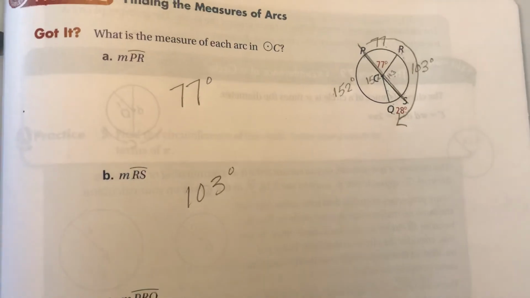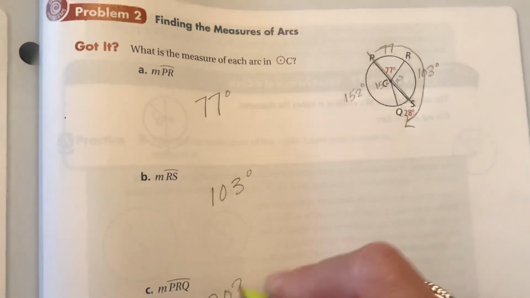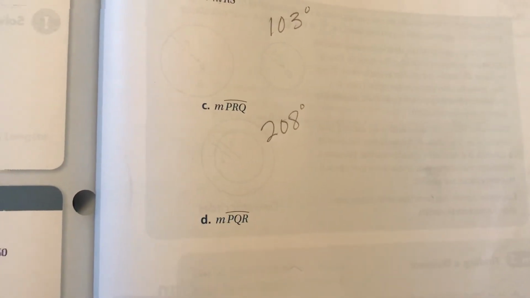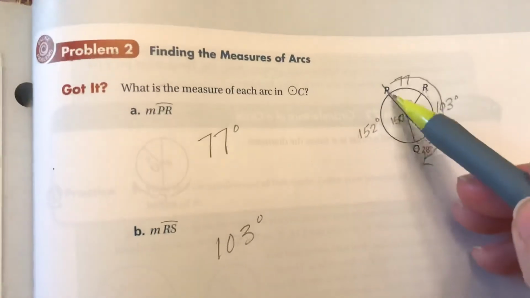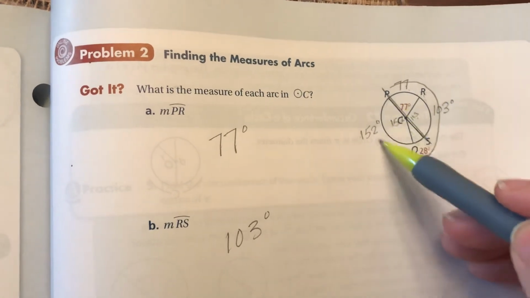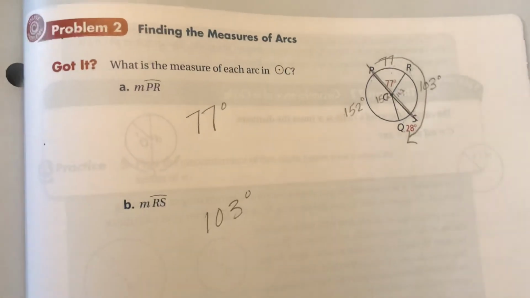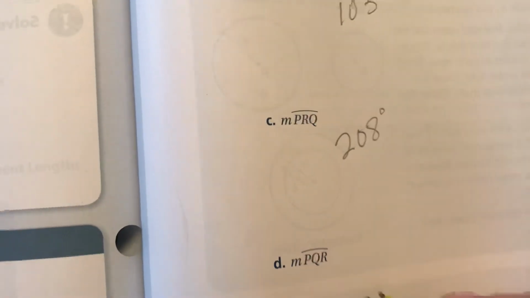Sorry, y'all. 77 plus 103 plus 28, that's 208. Okay, and just like that, let me do this last one real quick. Measure of arc PQR. Okay, so P to Q to R. That's basically the entire circle except for 77. So what I would do, I would just say 360 minus 77 and do it like that. And I got 283. So anyway, hope that helps a little bit.